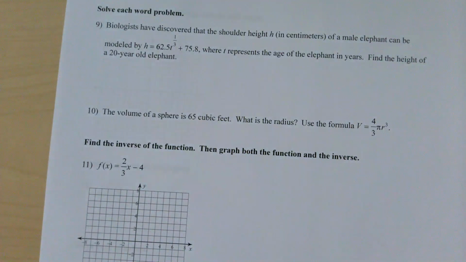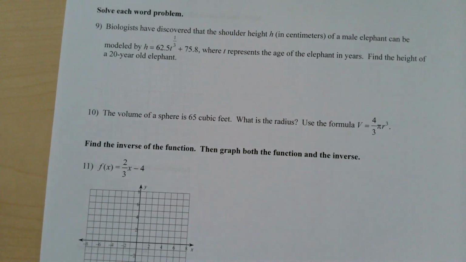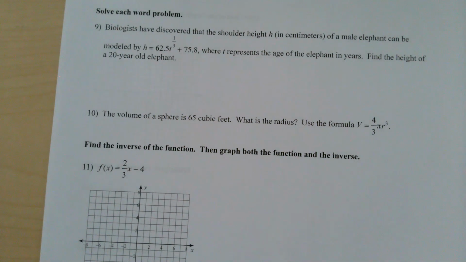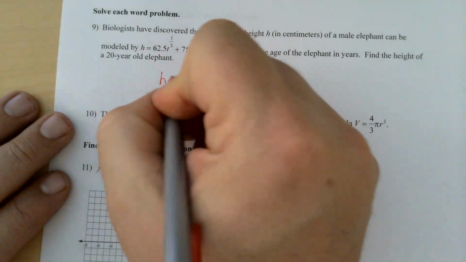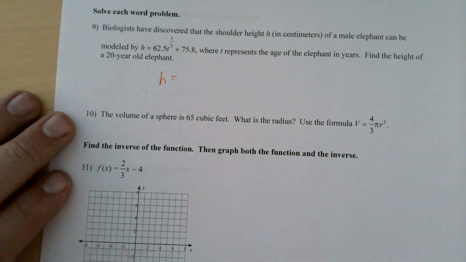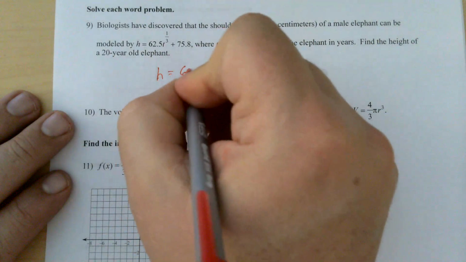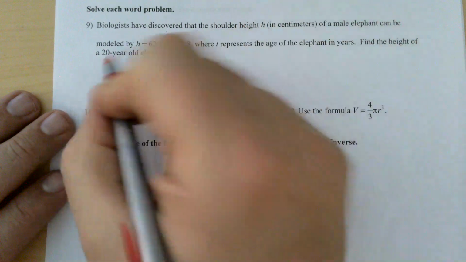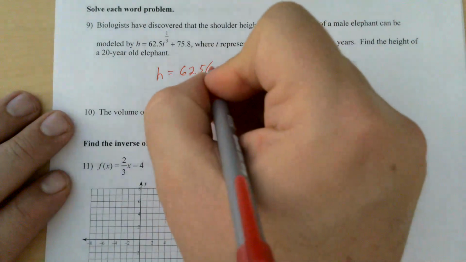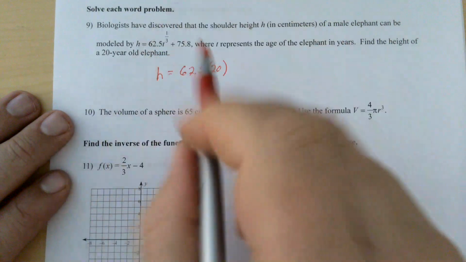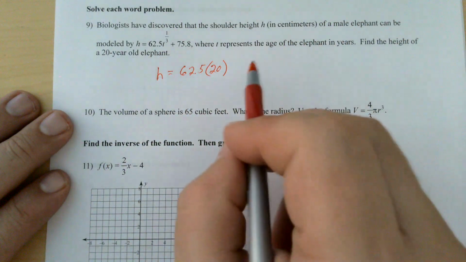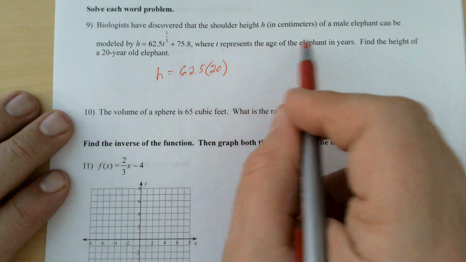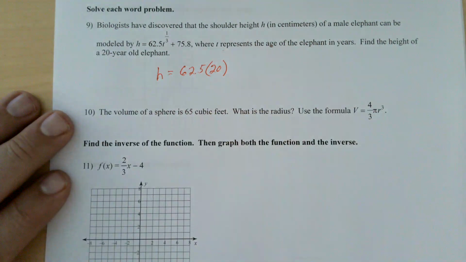Okay? This next page, I have a slight word problem that actually you saw in Big Ideas. It's an elephant question, but this time I'm telling you the age. So when you get to a problem like this, it's so easy because there's nothing to solve. I am asking for the height. I'm asking for h. So I don't know what h is, but I do know that it's 62.5 times whatever age. That age is 20 years. So I put a 20 in for t, because I tell you that t is the age in years. That t represents the age of the elephant in years. That t is now a 20.